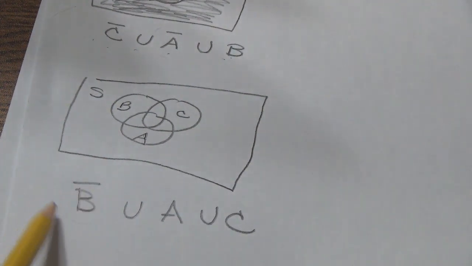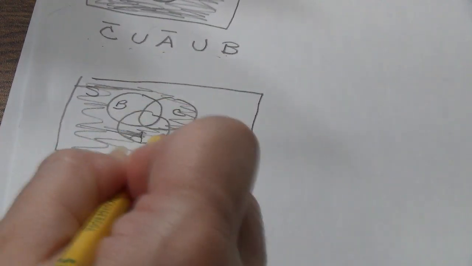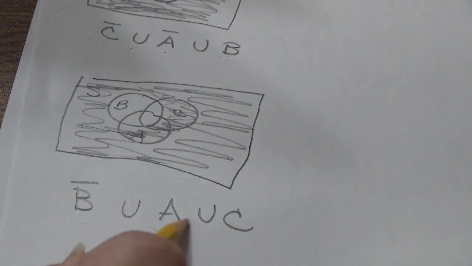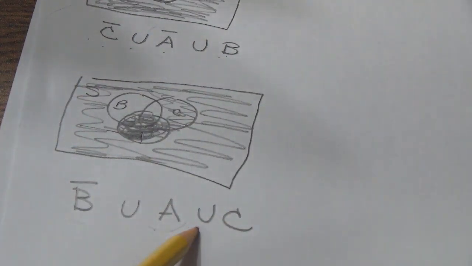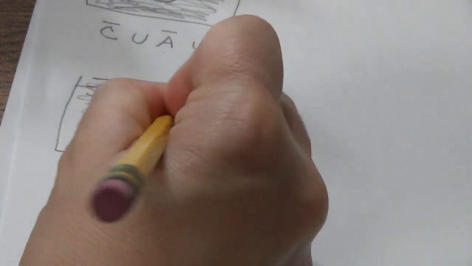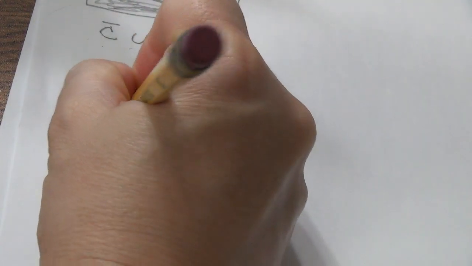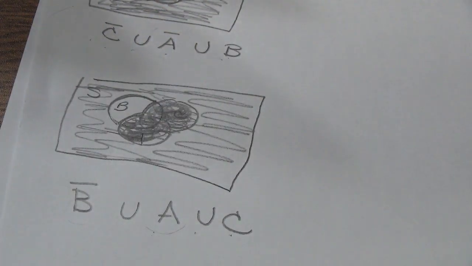So I'm going to shade everything that's not in B again, which is this whole spot here, everything other than the B circle. Or in A, that means now I'm going to include everything in A, so now I'm shading that whole A circle. And then or in C, which means I'm shading everything in the C circle. So now the only thing that we have left is the part in B that wasn't in the A and wasn't in the C. See if I can find any and ones instead of or ones.